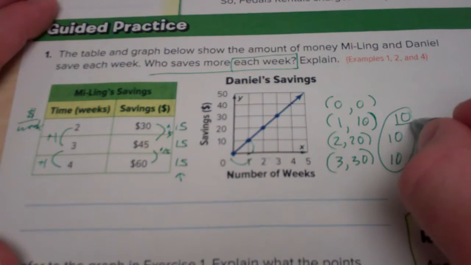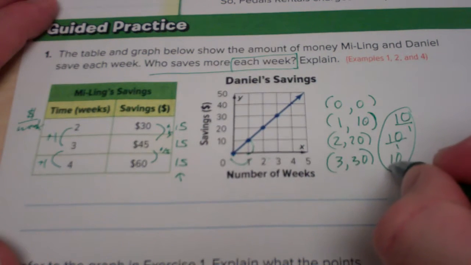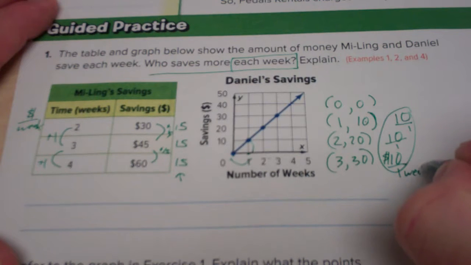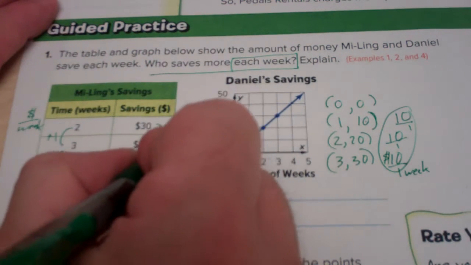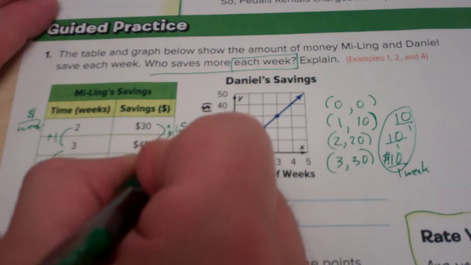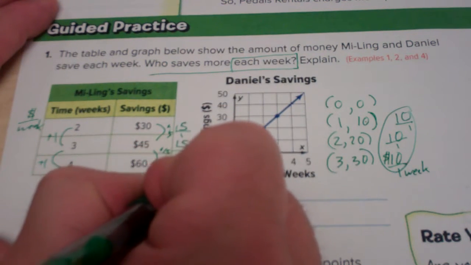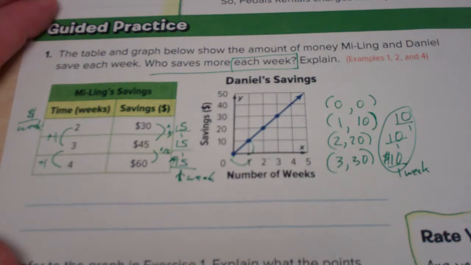That's $10 for every 1 week, while Mi-Ling was $15 for every 1 week. Alright, so now we've got down to a unit rate. We can tell, obviously, that Mi-Ling is getting $5 more a week, so Mi-Ling is saving more each week.